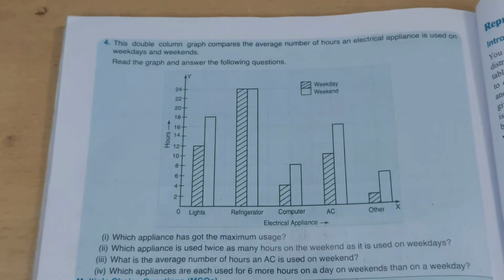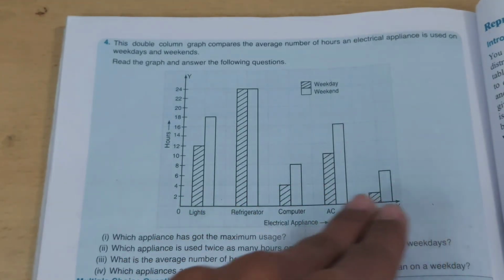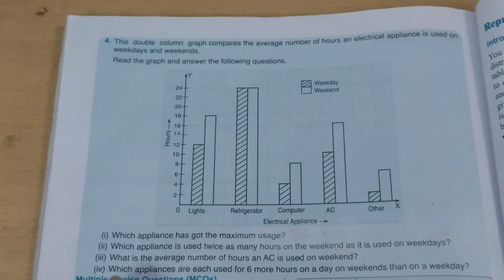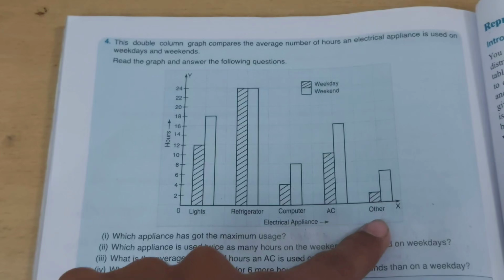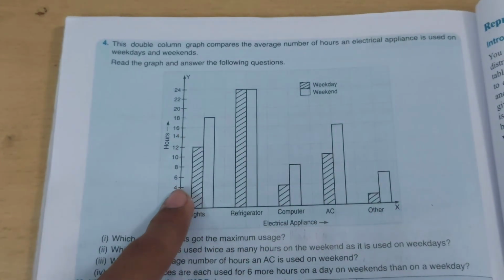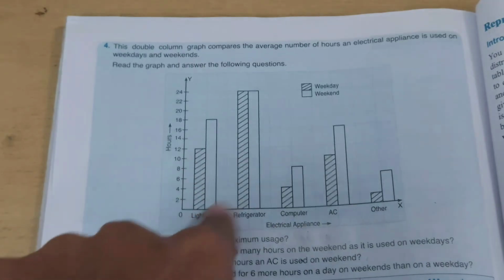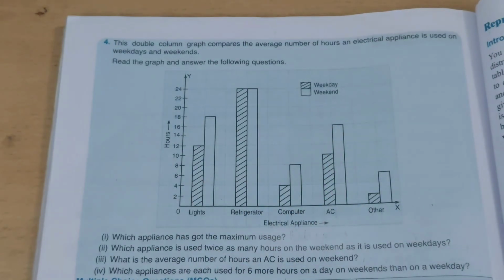You have got this double column bar graph, as you can see it here. A double column bar graph is used to show comparison between two things of the same kind. So you can see lights, refrigerators, computer, AC and others, they are all appliances, but one column shows their usage on weekdays and the other column shows their usage on the weekends. So it is comparing the usage on the weekday and the weekend.